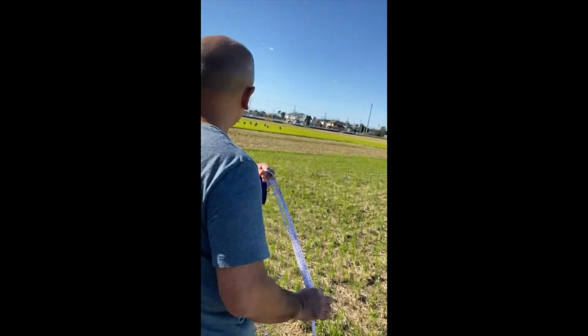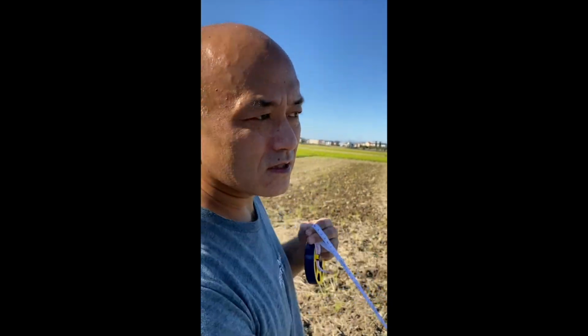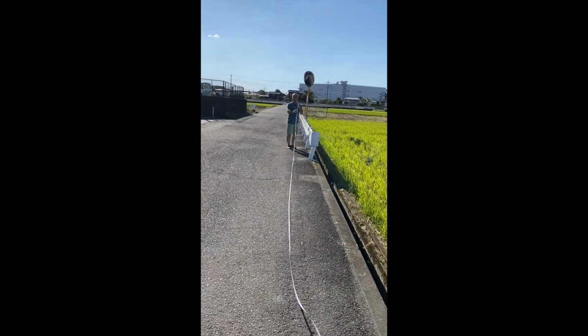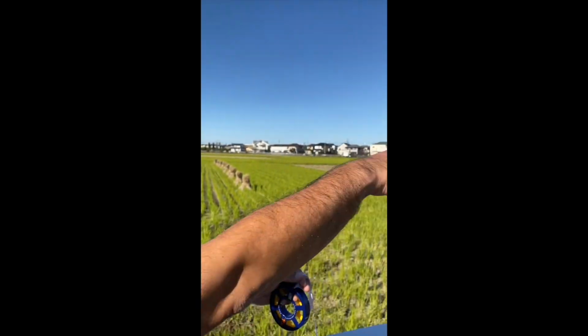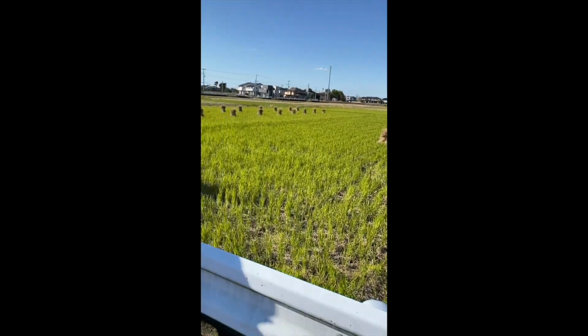This is 60 meters, so I'm moving to 70. Okay, this is 70. Now 80, so move to 90. Okay, 90, move to 100. This is 100. So you can see the stop line. We have 100 meters away. Now we move to 110. Now 110 meters. So 120. Okay, this is 120. So move to 130. It's a long way to the left corner of the rice field.